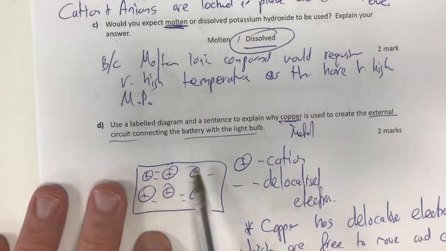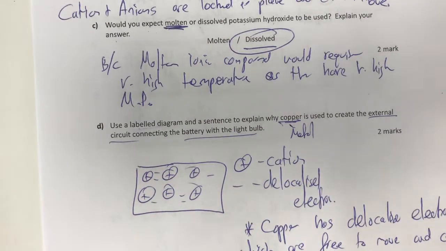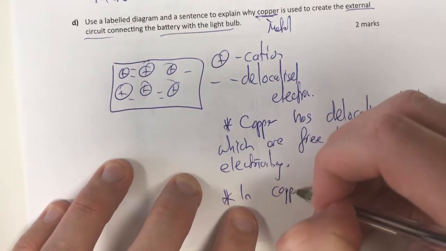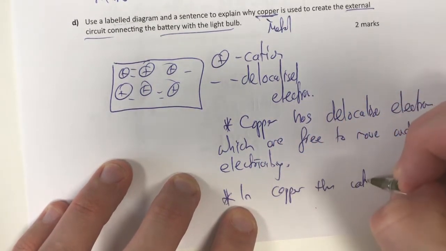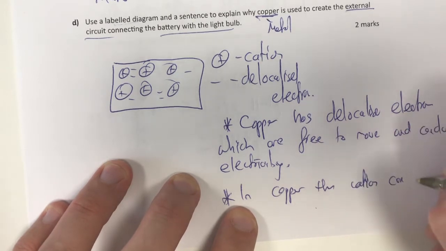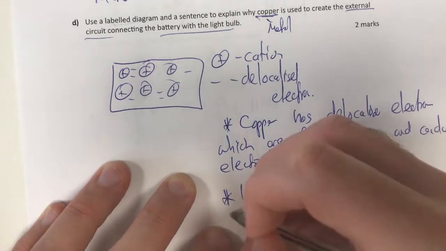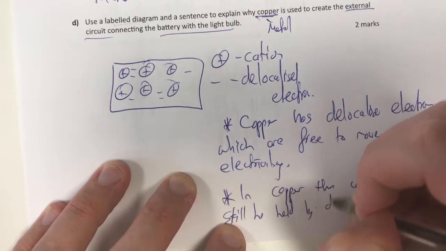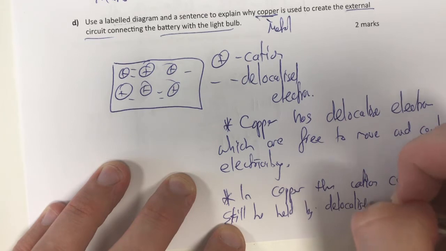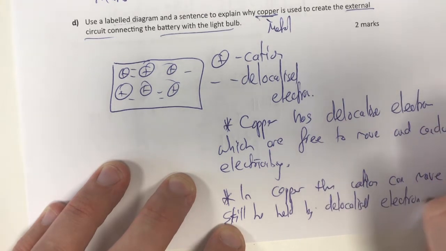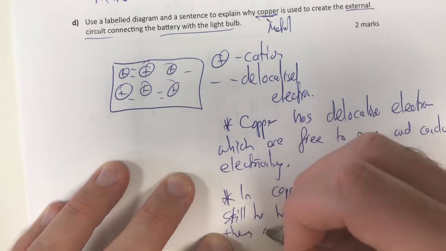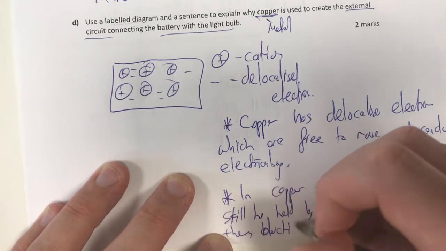Your other thing that you could talk about is the fact that metals are ductile and can be used to make wires. And you could say the fact that in copper, the cations can move and still be held by delocalized electrons, making them ductile.